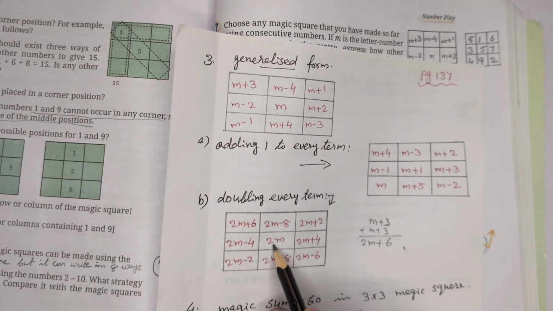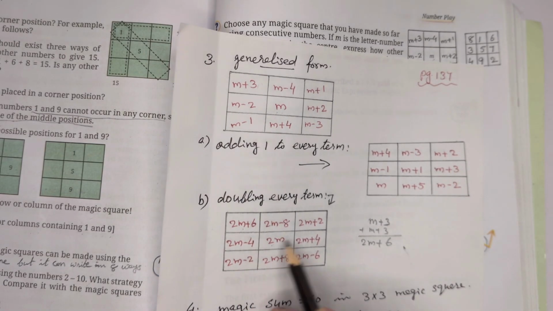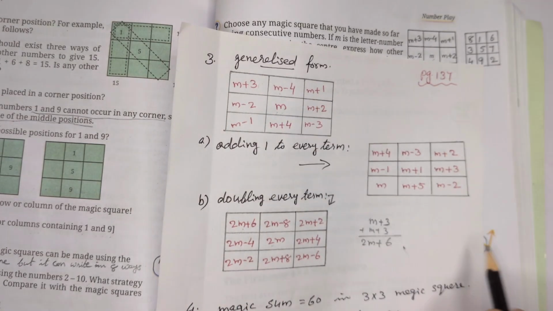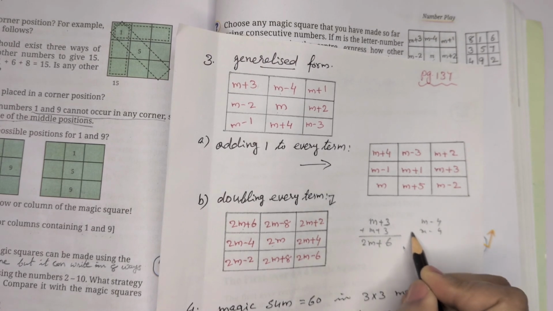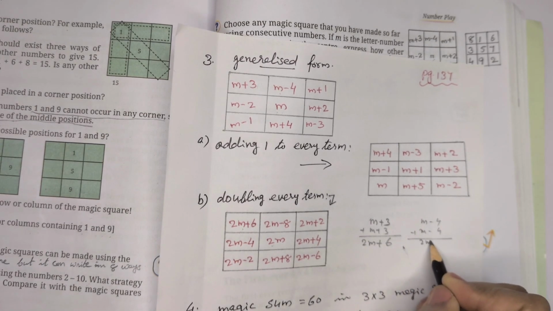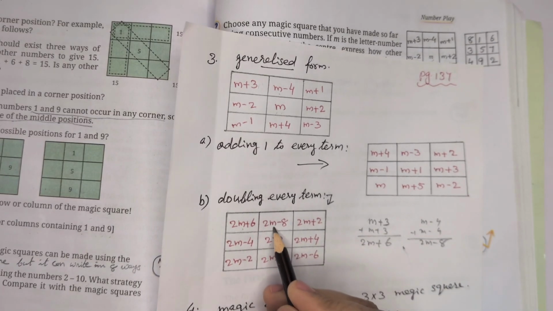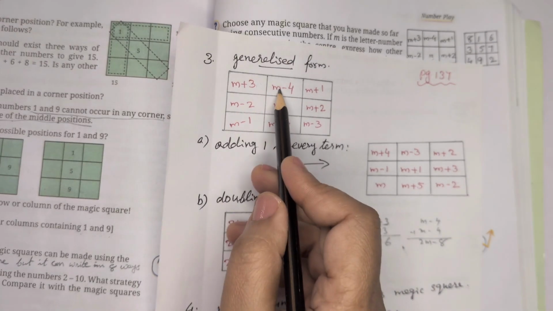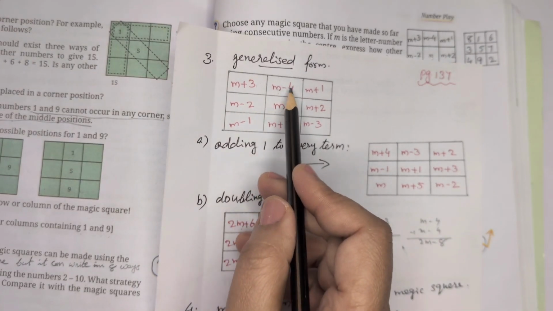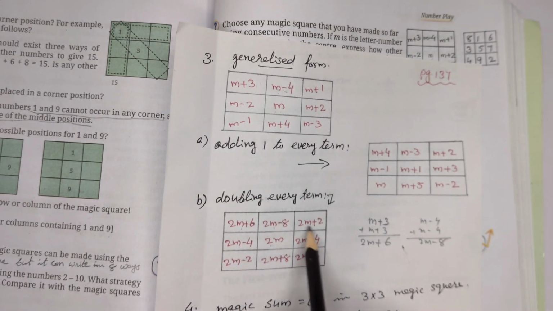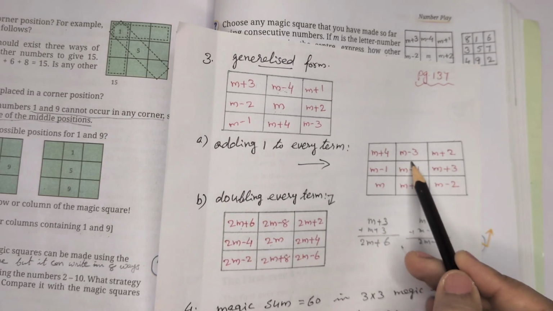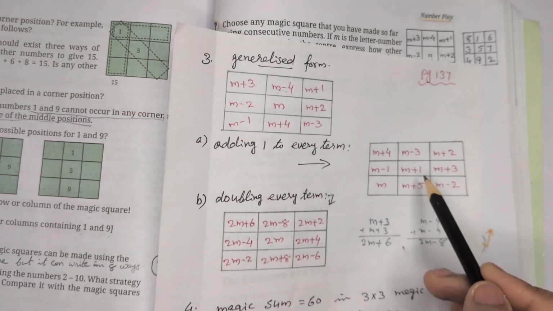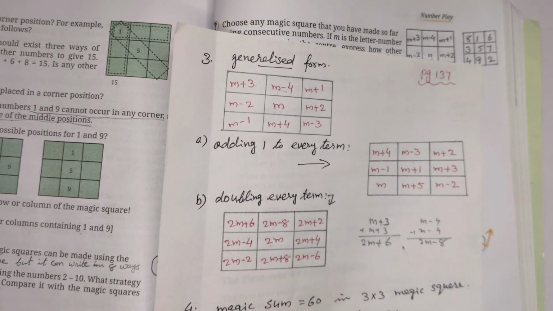Then m plus m, 2m at the center. m minus 4 two times: m minus 4 plus m minus 4 will be 2m minus 8 here. So each term is made 2 times, and we get this grid. For the first part, adding 1 to each term. Here, doubling every term.